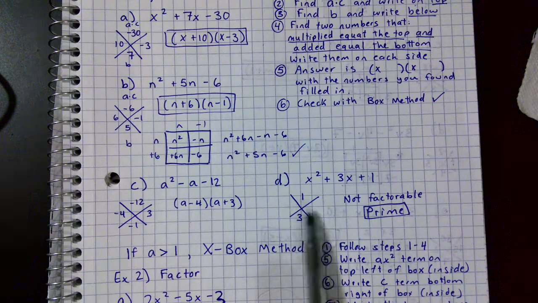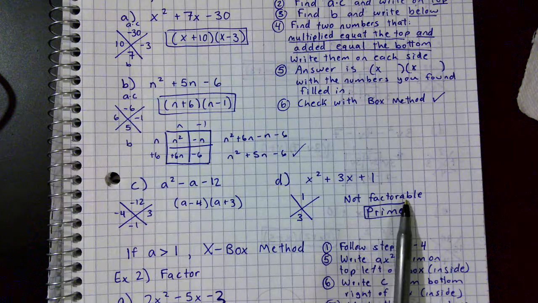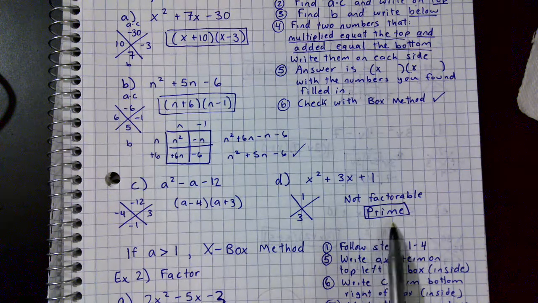So if there aren't any, I mean, you should keep trying, but if you're pretty sure that you tried everything and it didn't work, then you can just say that it's not factorable. And yes, some of these quadratics are not factorable. We call them prime, meaning that you cannot factor them further.